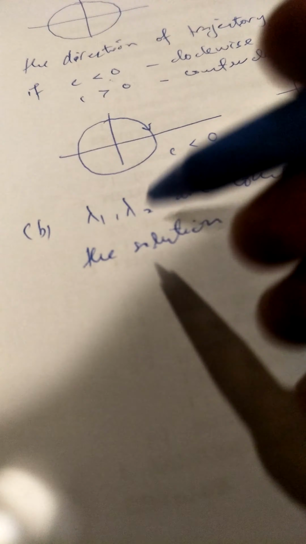So the solution of 2 is given as x(t) equal to c1 e^(ut) cos(vt + alpha), and y(t) equal to c1 e^(ut) sin(vt + alpha).